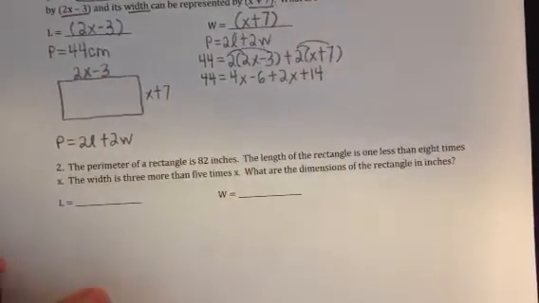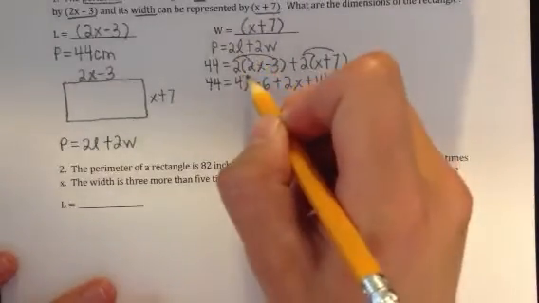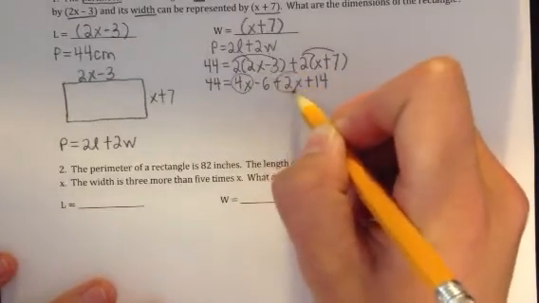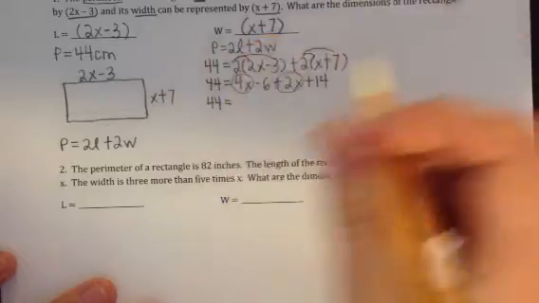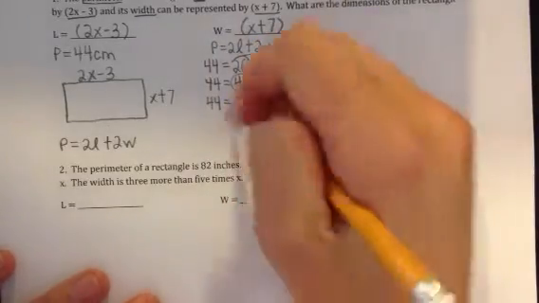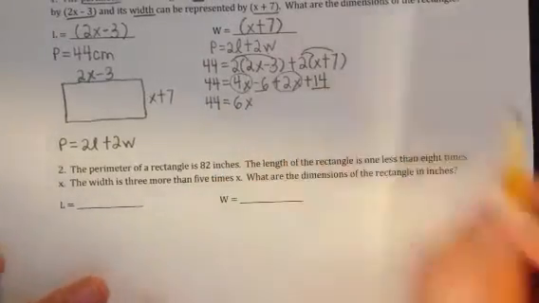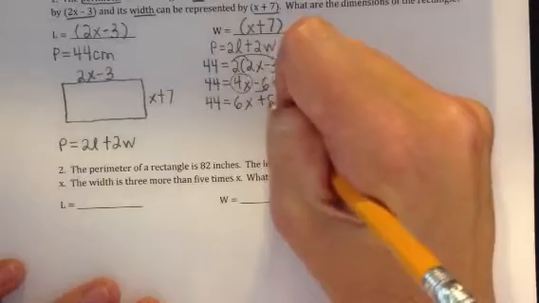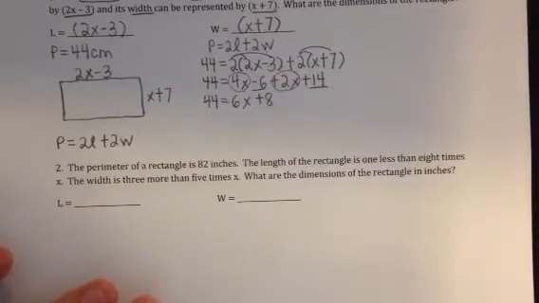Alright, now before I solve, I'm going to clean this up by combining my like terms. My like terms on this right side are positive 4x and positive 2x, so just dragging down the 44 equals 4x plus 2x is 6x, and then negative 6 plus 14, that's going to give me positive 8.